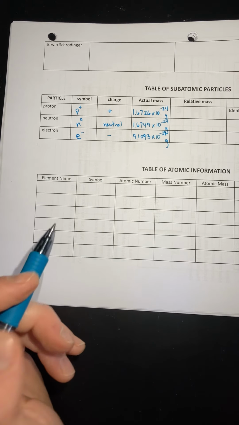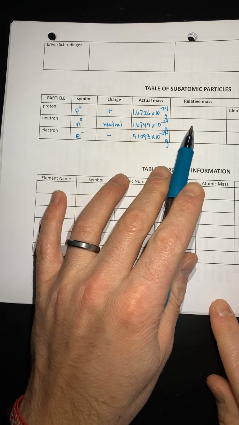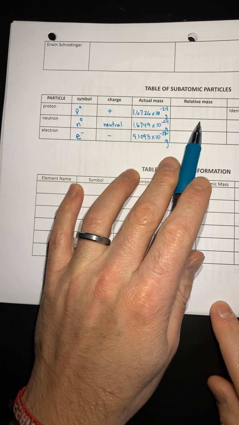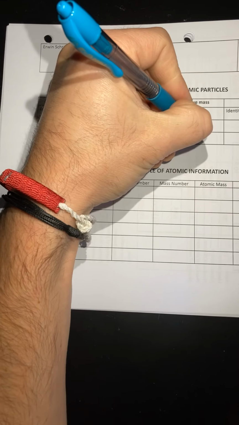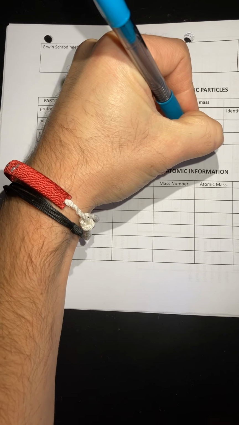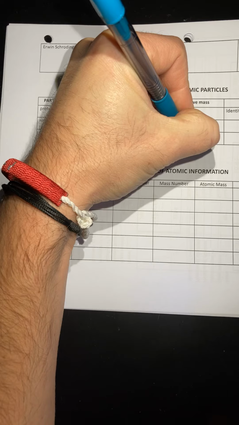All right. Now, the relative mass. Remember earlier we said the proton has a relative mass of 1. And since the neutron's mass is considered to be equal, what do you think the neutron is? It's also 1. Okay? And then the electron is 1 over 1,840. So it's 1/1840th the mass of both the proton and the neutron.